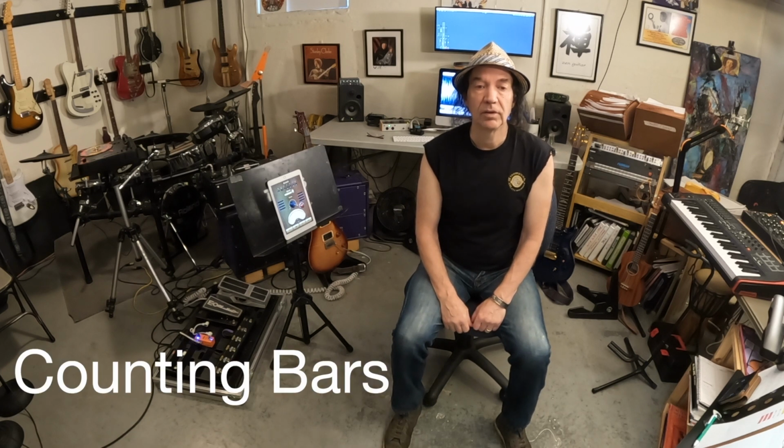Now, as you continue learning about rhythm, it's very important to learn how to count along with whatever song you're trying to play, so that you can know how many bars elapse before something such as a verse or a chorus ends and the new part, such as a bridge or a guitar solo or whatever it is, starts. So counting bars is really, really important too.